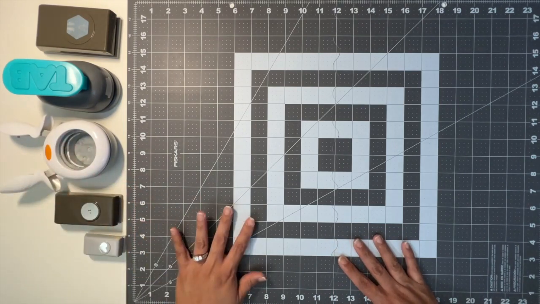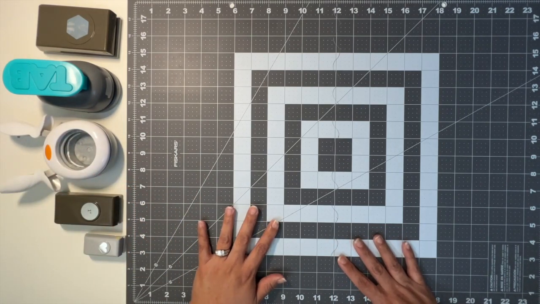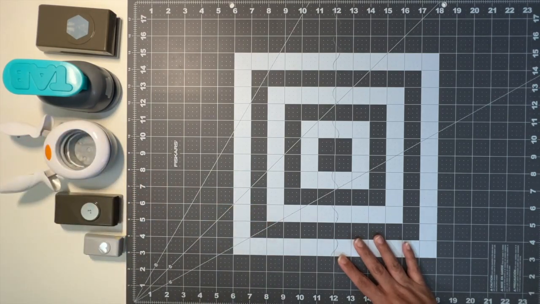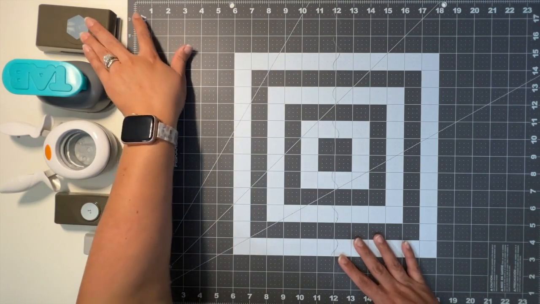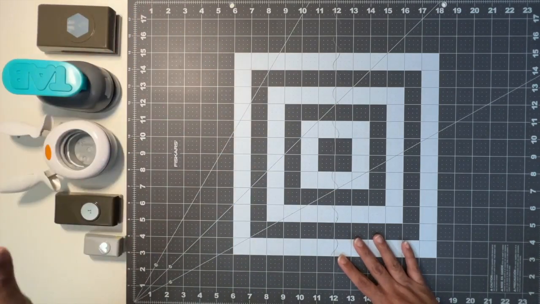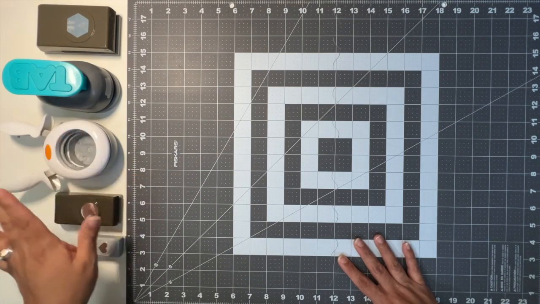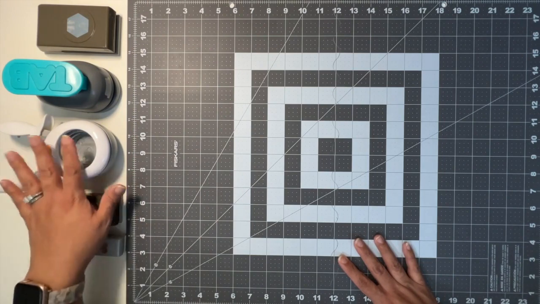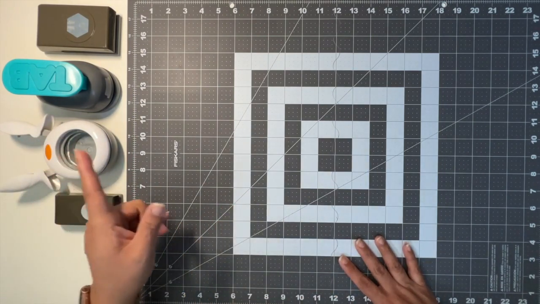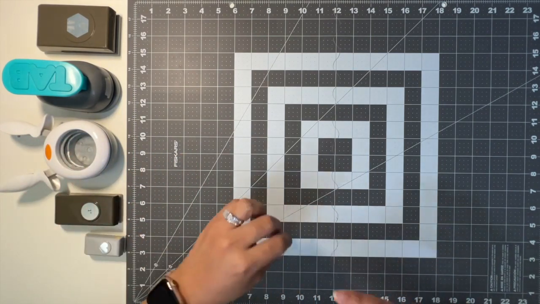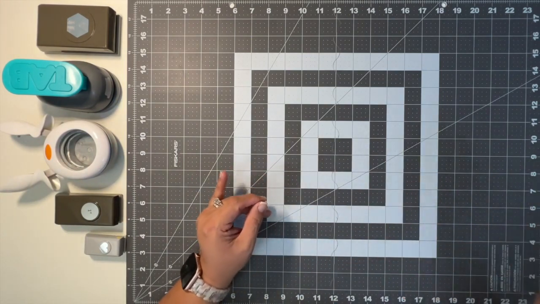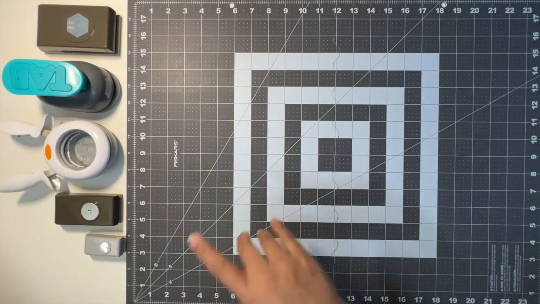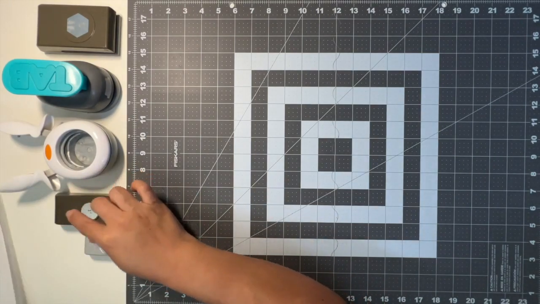I just find that I absolutely tend to gravitate towards my favorites. If I were to say one or two, it would definitely be my hexagon punch and my circle punches. Now, I have a variety of different sizes of the circle punches, so I use those for different things. If you've been with me for a little while, you know that I love doing the finishing touches from leftover pattern paper with parts of the circles.